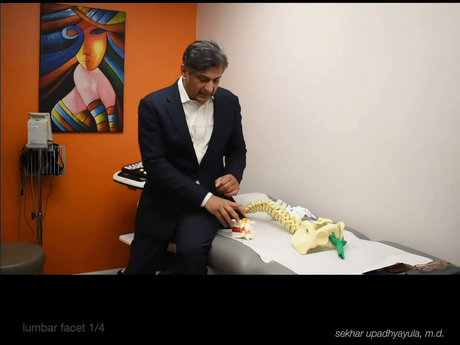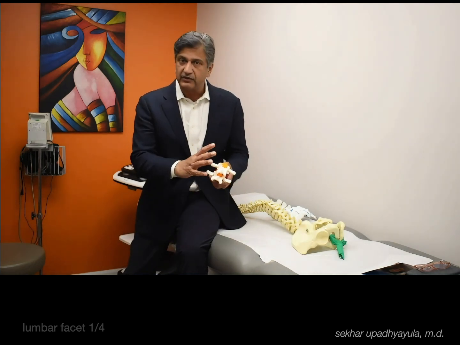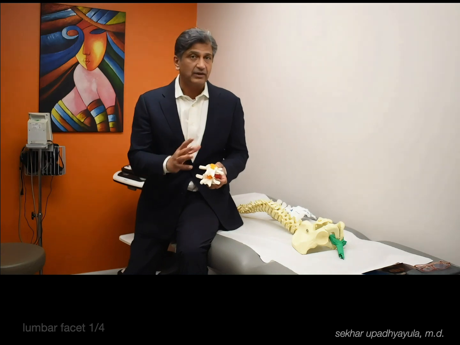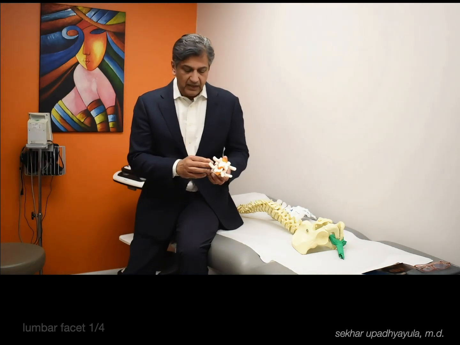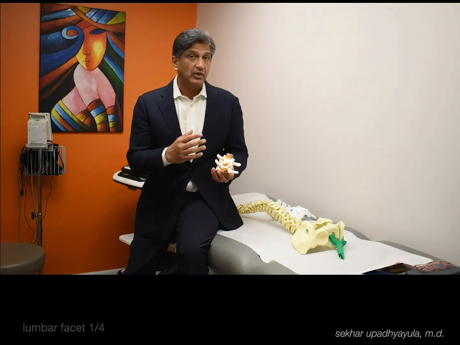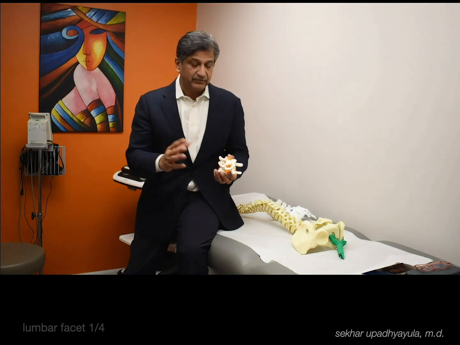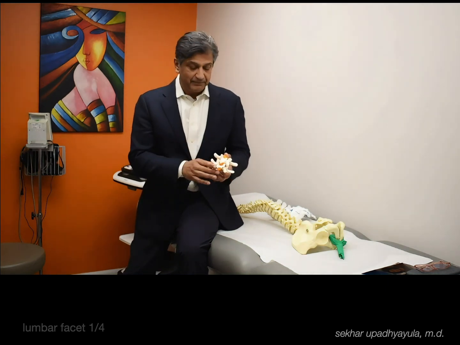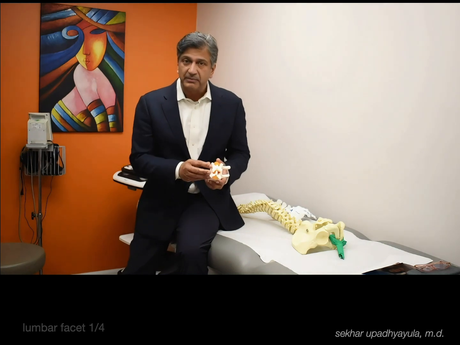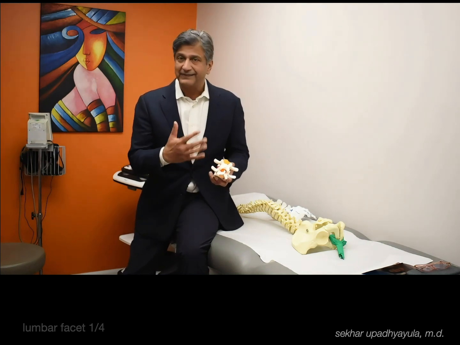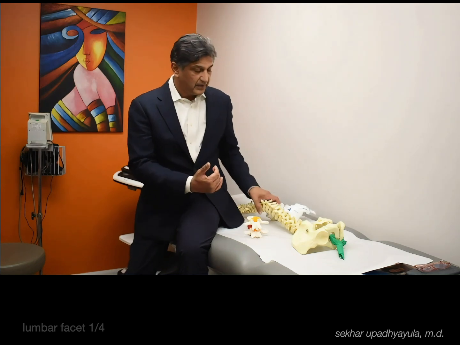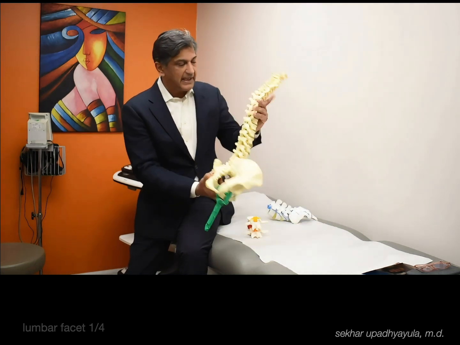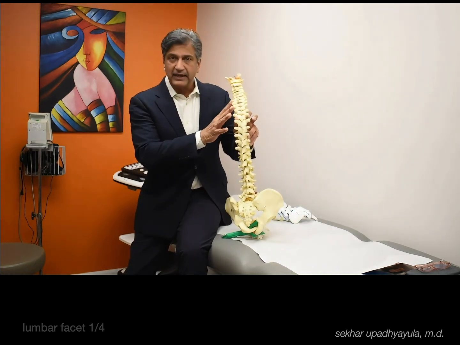So let's look at our little spine model and understand what is facet arthritis. Now, the facet joints have several names. The full name is the zygapophyseal joint. It's a mouthful, or the Z joint. I'm not crazy about that term either. I just like to call them facet joints. We have them in our low back, our mid back, and our neck as well.